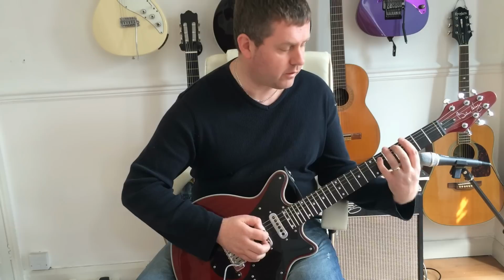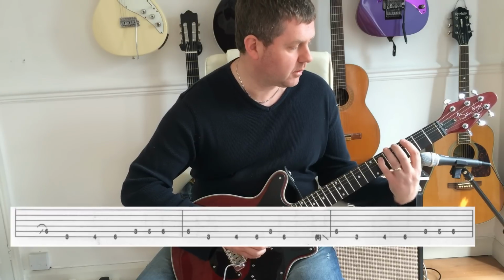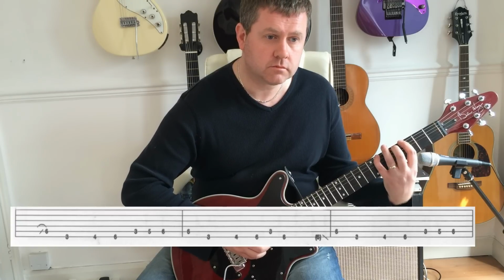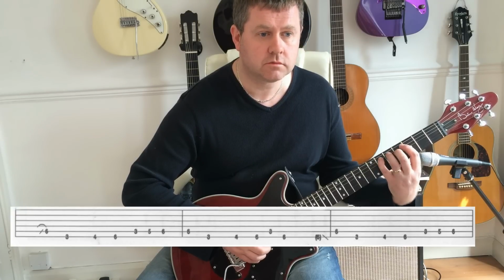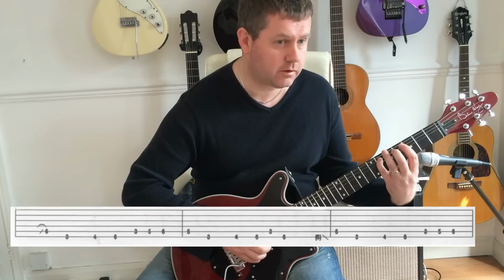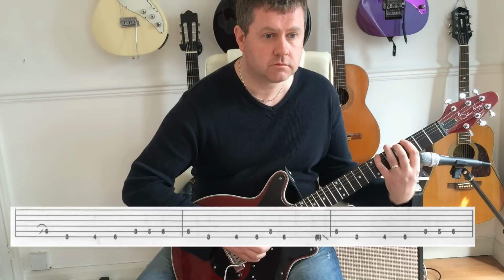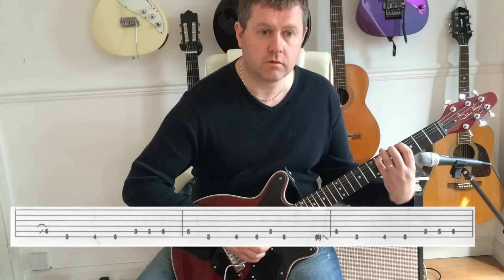We're starting off on the 6th fret of the A string, 3, 4, 6 on the bottom A, 3, 5, 6 on the A. We're then going to go 6 on the A, 3, 4, 6 on the A again, 3 on the A, 6 on the E. So we've got that.